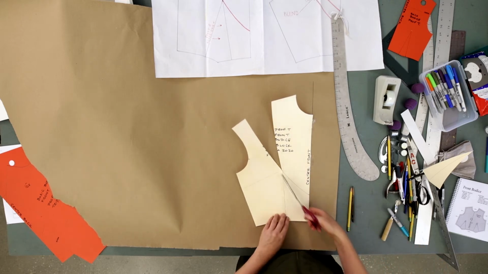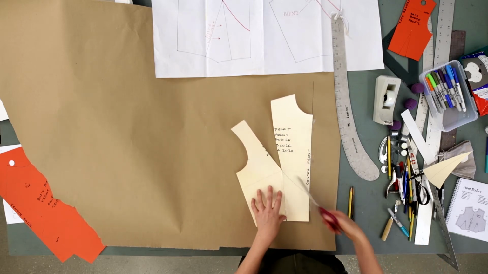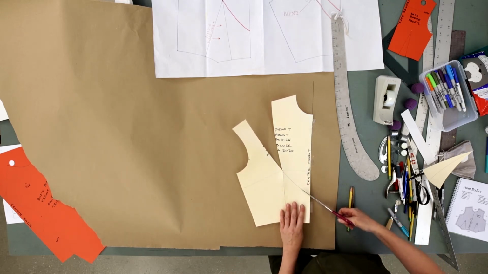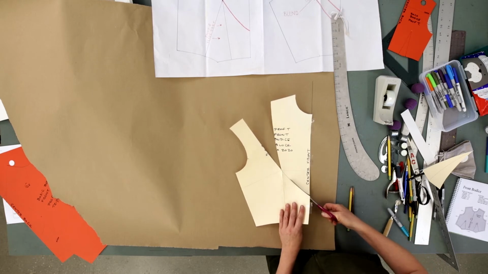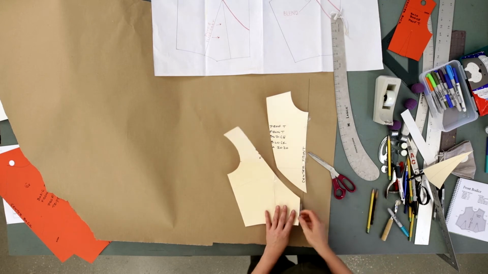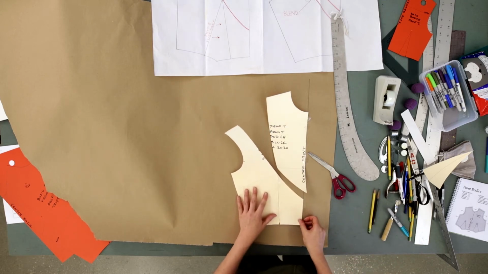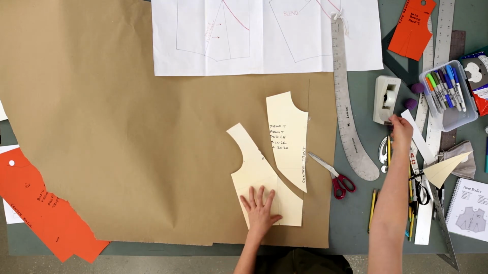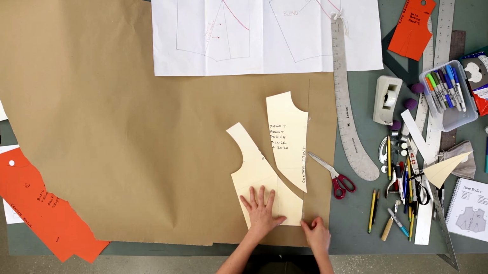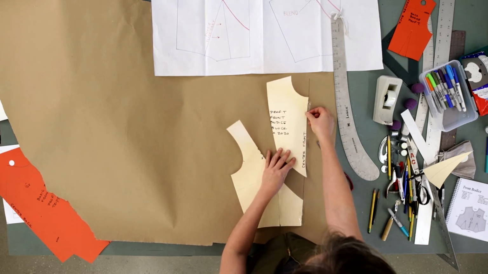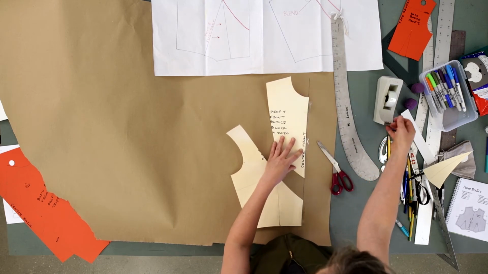So now I would like this to become a seam, a stylized seam. So I'm going to trim on this section here. Basically, we're converting this into two pieces, kind of like a modified princess line. So I now have two pieces to draft. I'm going to have a top bodice and a bottom bodice.